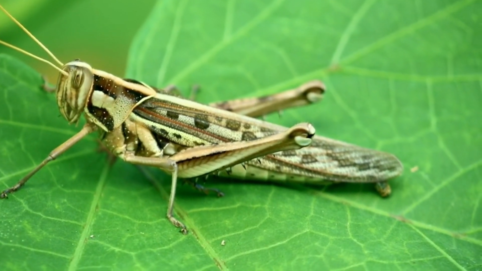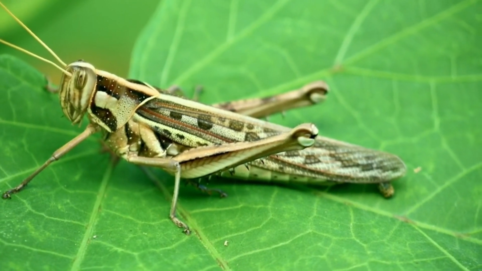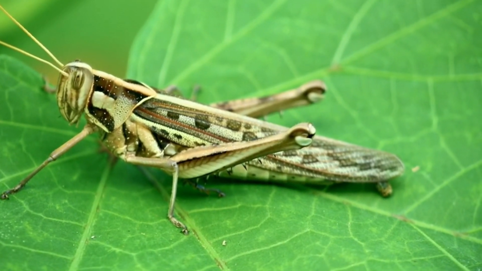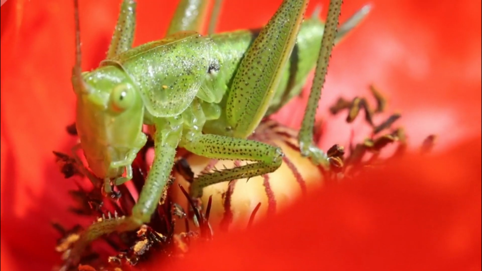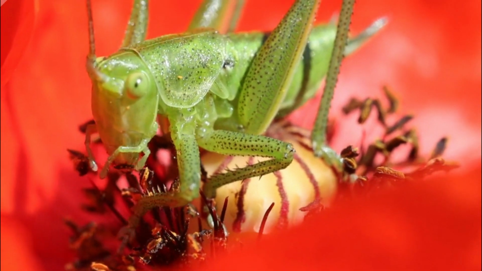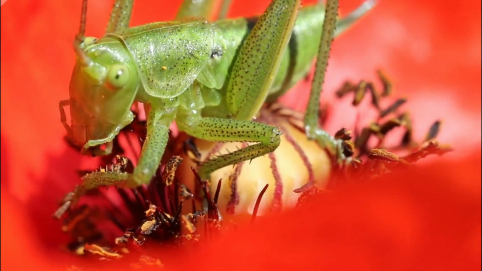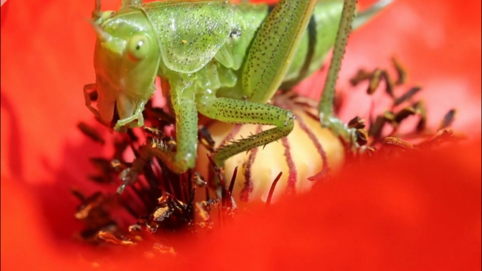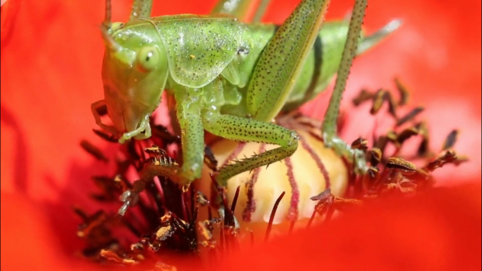Number 6. Environmental triggers. Environmental factors, such as temperature, humidity, and vegetation availability, play a significant role in influencing locust behavior and population dynamics. Certain weather conditions, such as heavy rainfall after a period of drought, can trigger rapid population growth and swarming behavior. Number 7.